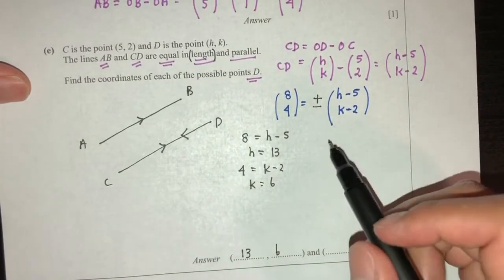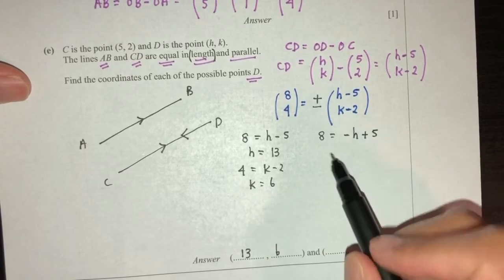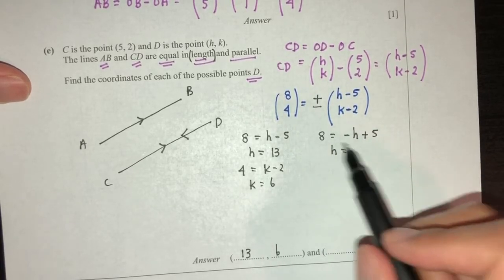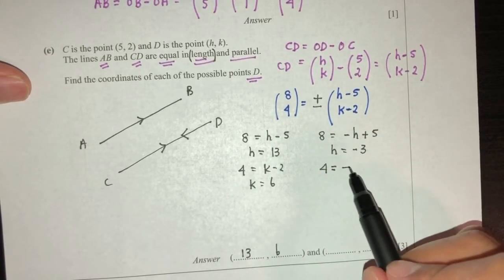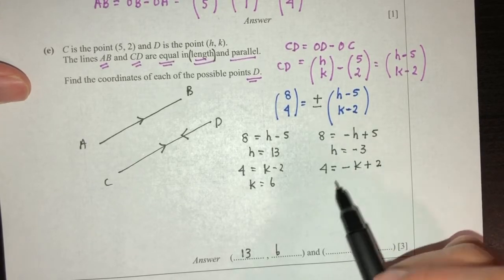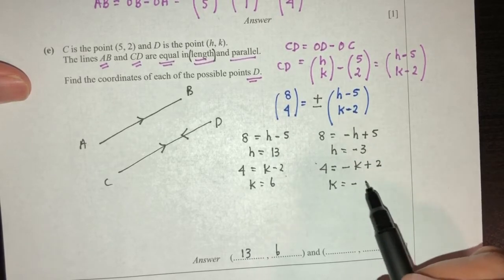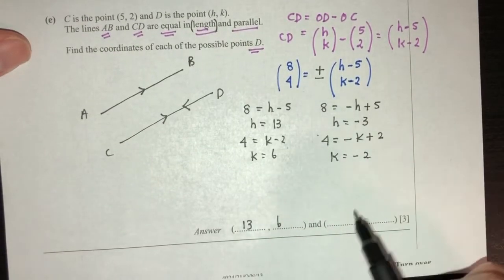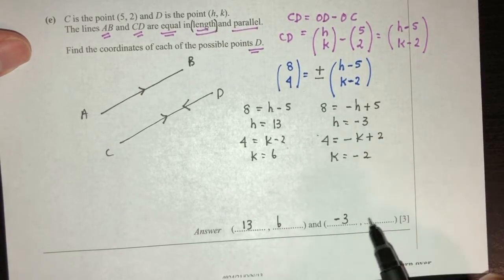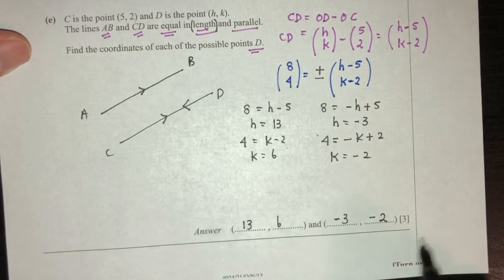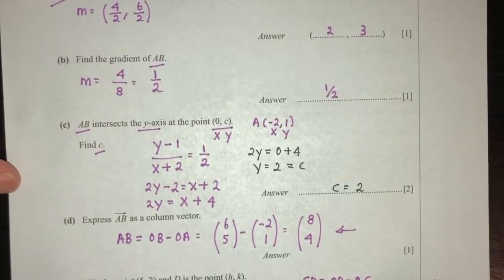Now for the other values, you can have minus now, so 8 equal to minus h plus 5. So h is equal to 5 minus 8, which will be minus 3. Now same steps, 4 equal to minus k plus 2. So k is equal to, you send k over here, you will have 2 minus 4, which is minus 2. So the other point will be (-3, -2). So these will be the two possible values for this point D. And that will be your question number 3.